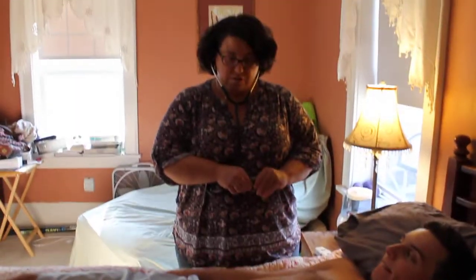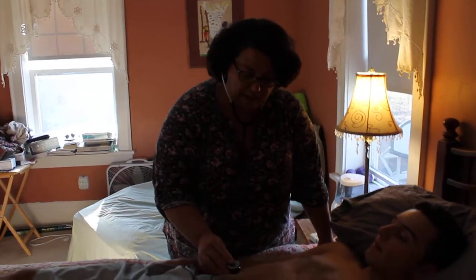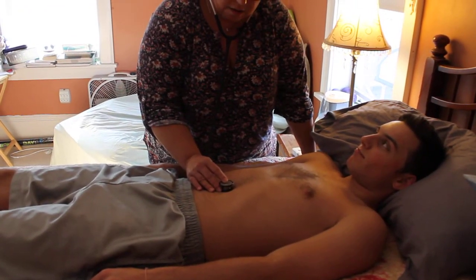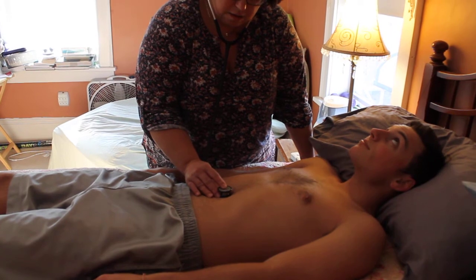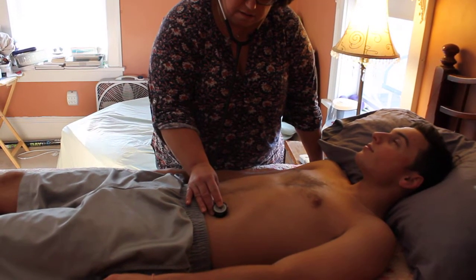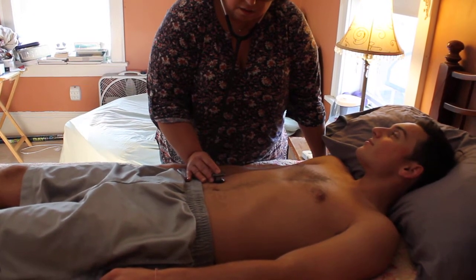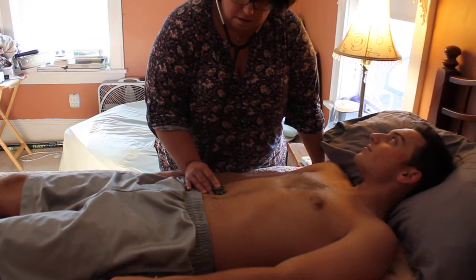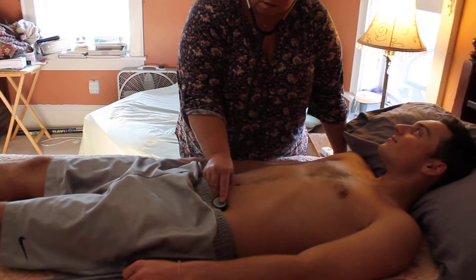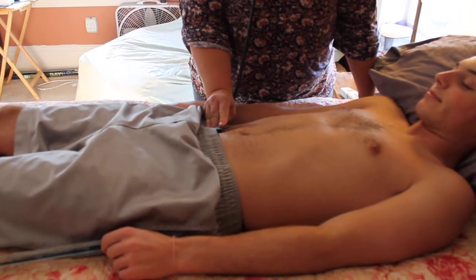Then I will use the bell of my stethoscope to listen for bruits at the site of the aorta, and the iliac arteries, and the femoral arteries. And I do not hear any kind of bruit.